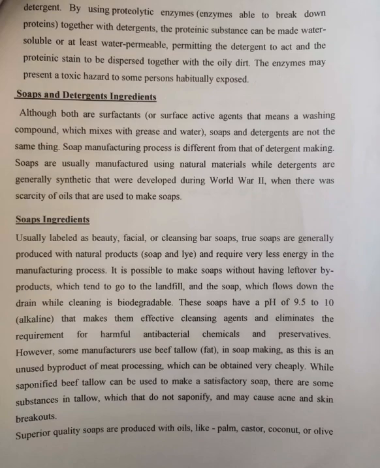Soap and detergent ingredients. Both are surfactants or surface active agents, that means a washing compound which mixes with grease and water, but soaps and detergents are not the same thing. The soap manufacturing process is different from that of detergent making. Soaps are usually manufactured using natural materials, while detergents are generally synthetic, developed during World War II when there was a scarcity of oils that are used to make soaps.